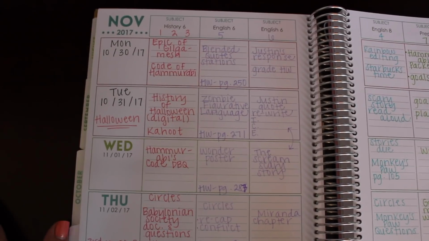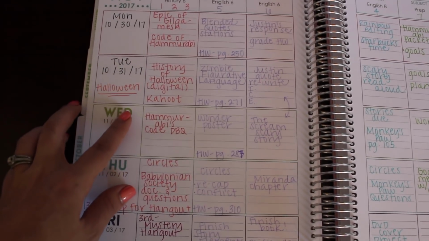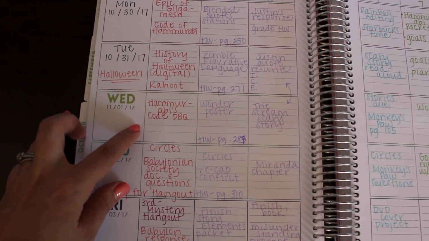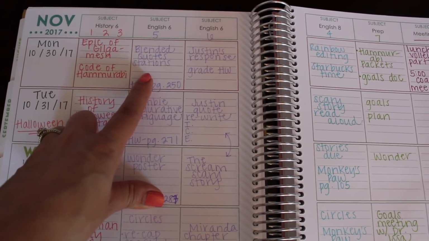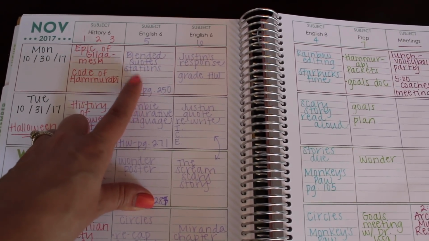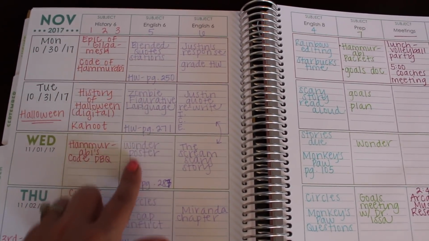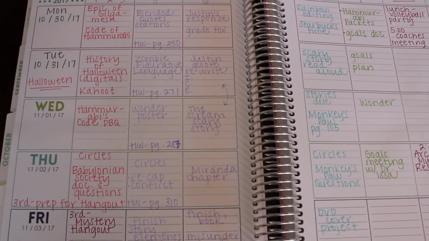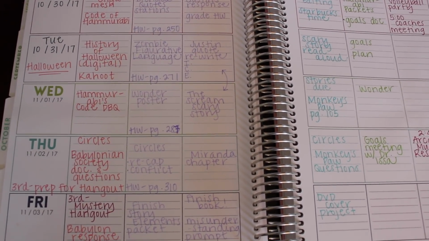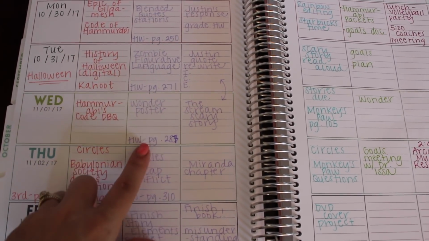With my history students, we were doing the Epic of Gilgamesh and Hammurabi. This Hammurabi's Code DBQ is wonderful. This blended quotes station activity was really great. This is from my friend Emily over at Read It, Write It, Learn It. That's actually how I met her, because I started talking about it on Instagram all the time, and then she messaged me back.